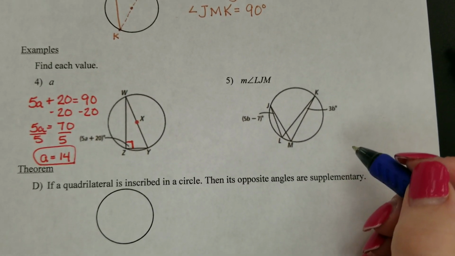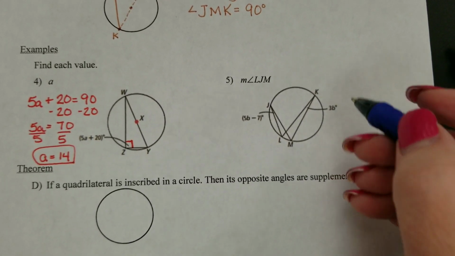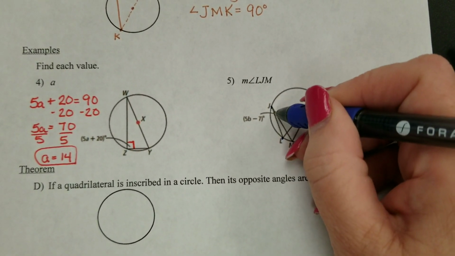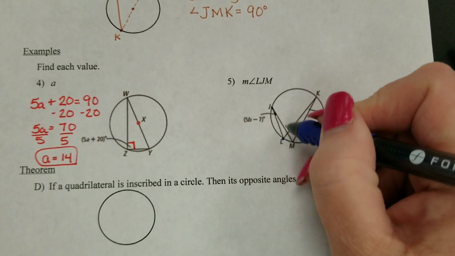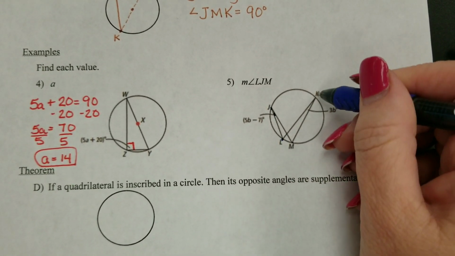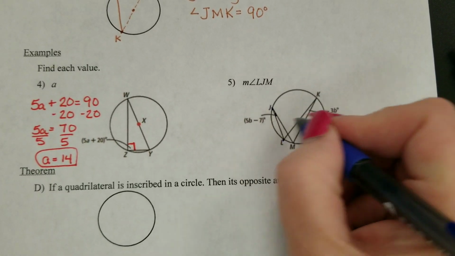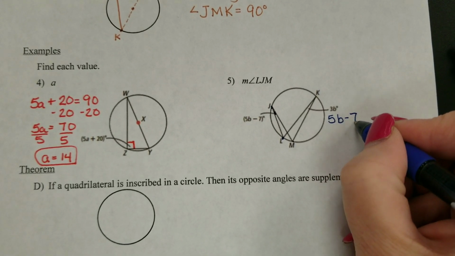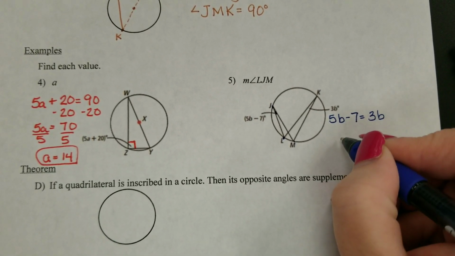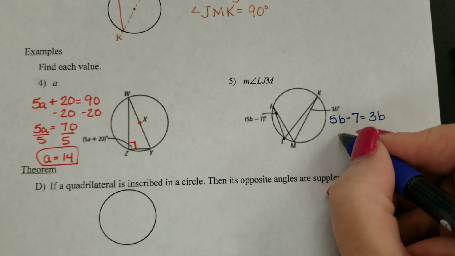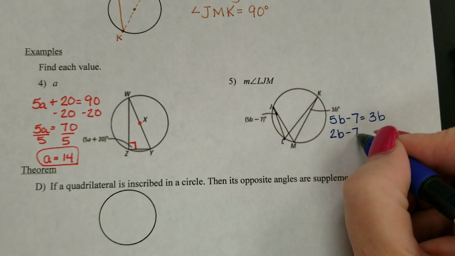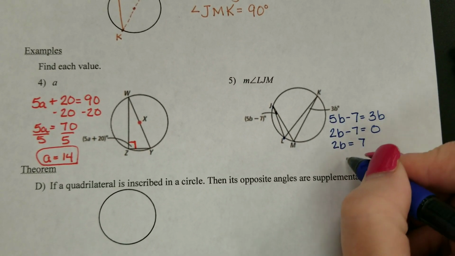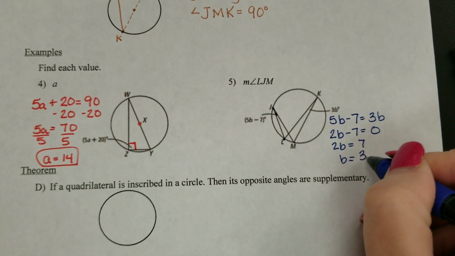On this one, we're looking for the measure of angle L, which is here, and J and M. So I'm looking for this little point. Well, this angle subtends the same arc as this angle KLM, so I can put those two equal to each other. 5B minus 7 is equal to 3B. If I subtract 3B from each side, I have 2B minus 7 equals 0. I'll add 7, 2B equals 7. So B, if I divide by 2, is 3.5.